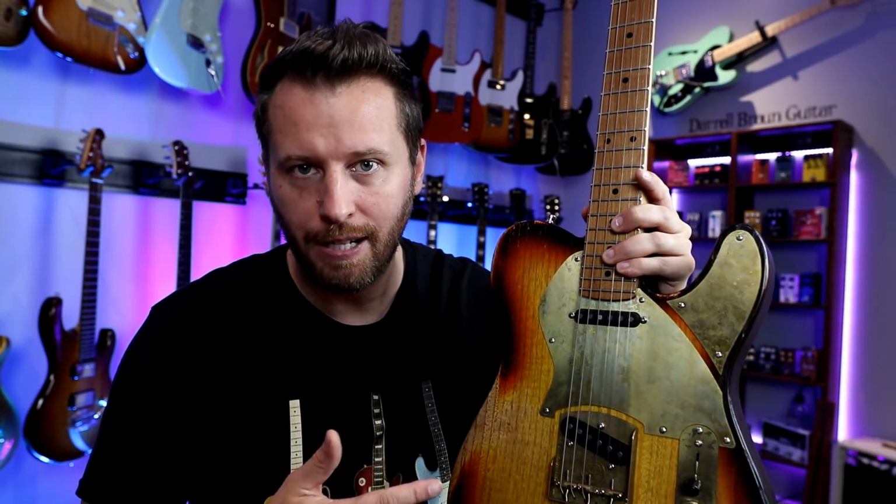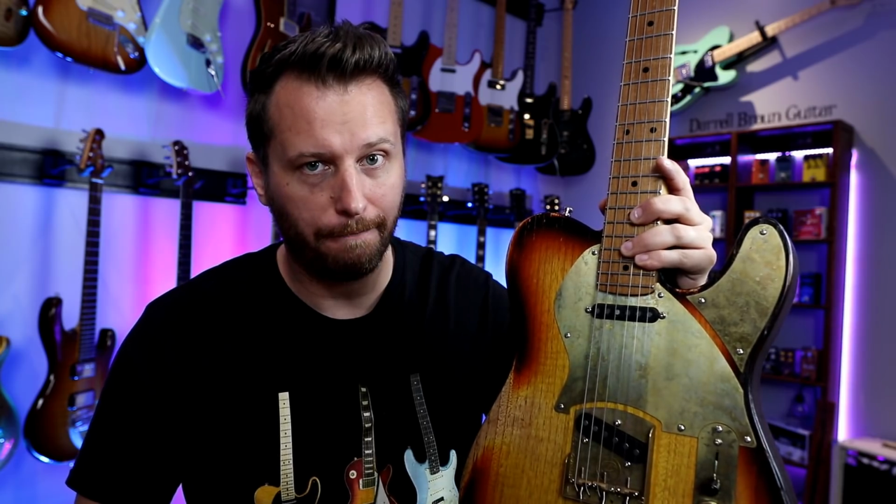Octaves. What exactly are they, and how can we use them on our guitar to make the parts we play more interesting?